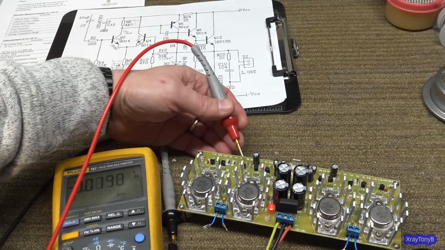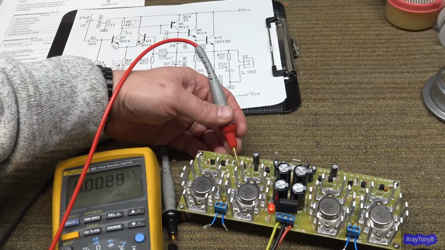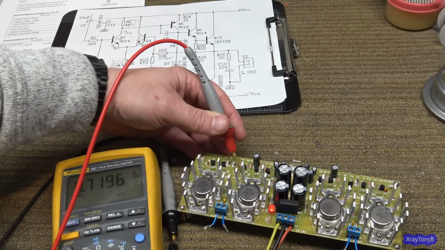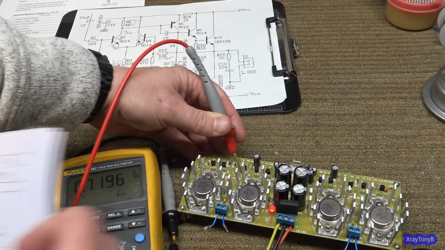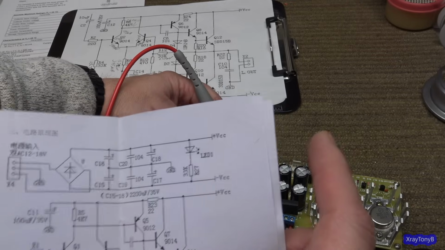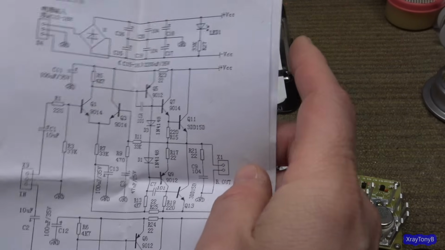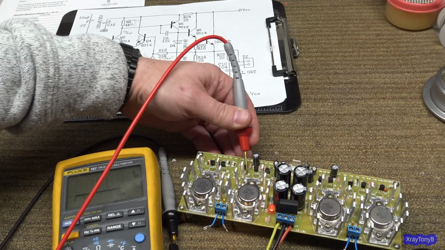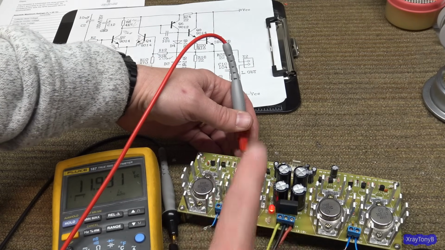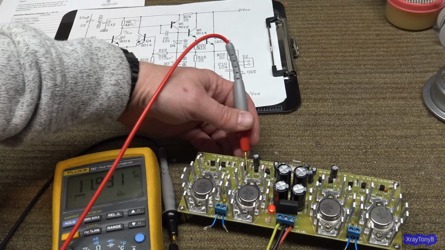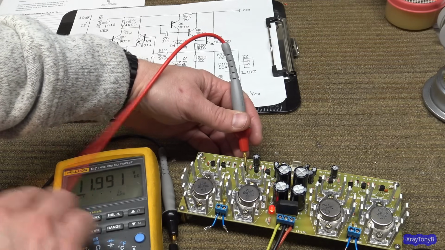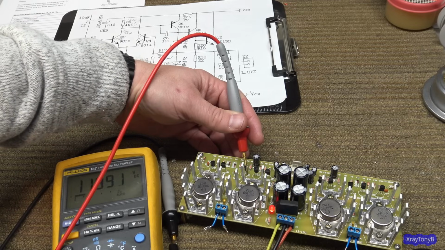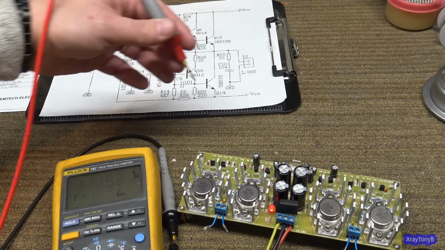So looking at the emitter of Q6, and that is right here. Wait a second. This is the emitter. I'm looking, this transistor is backwards. It's facing that way. So there's our 12 volts, and that's what it should be.